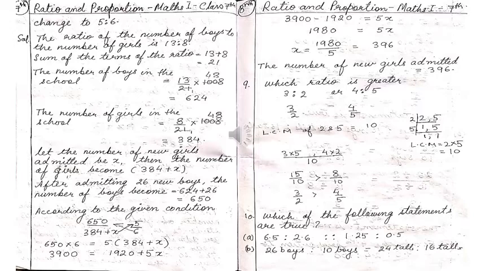The boys were already 624, and you have added 26, that turns 650. So 650 upon 384 plus x is equals to the new ratio. When the new boys entered, the ratio changed into 5:6, so the new ratio is 5 upon 6.